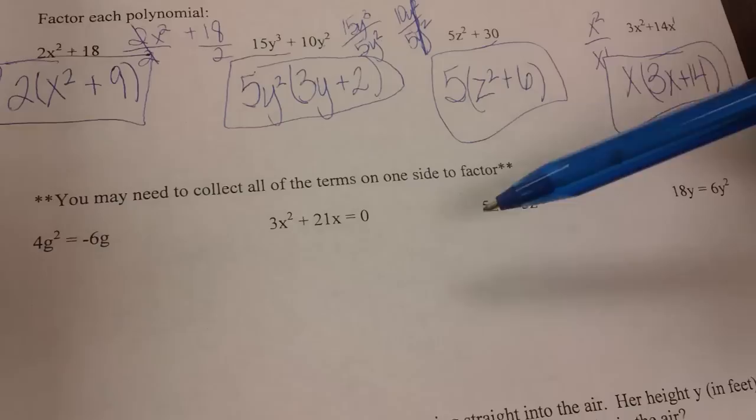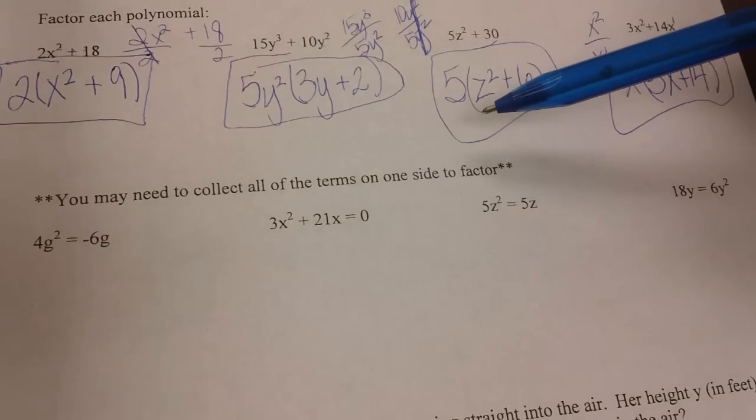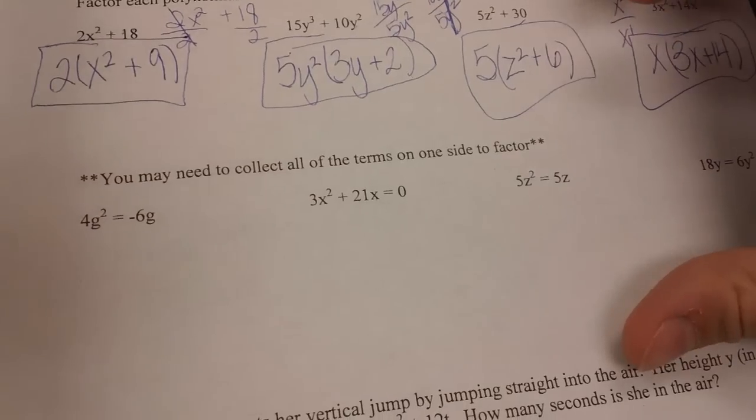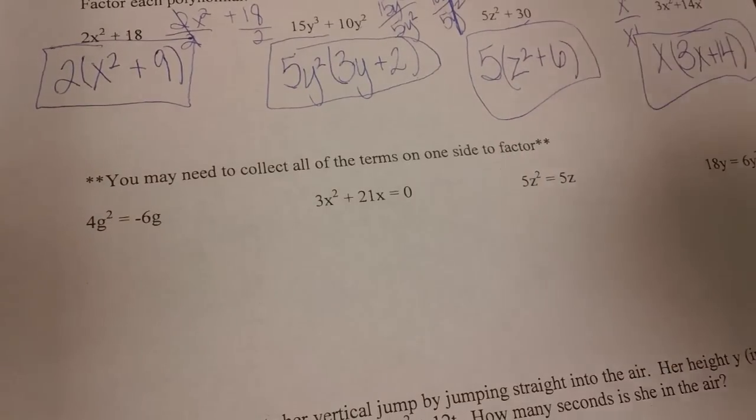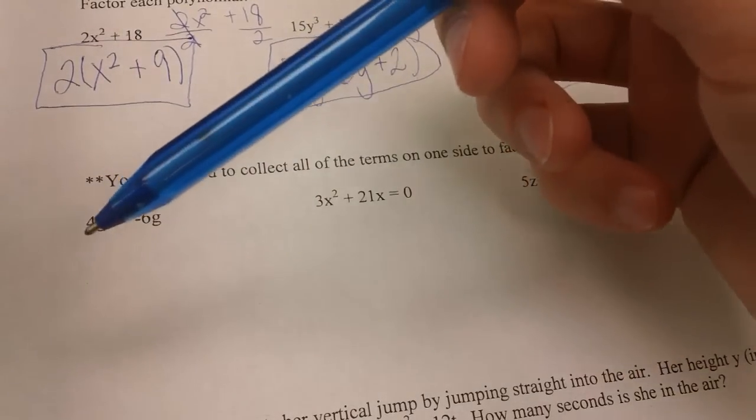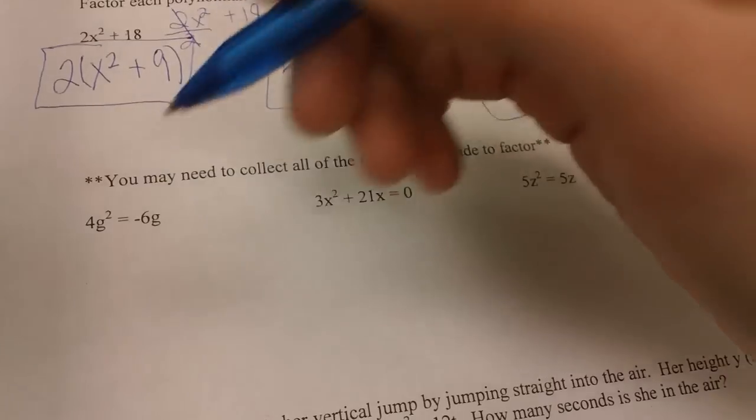Okay, you may need to collect all of the terms on one side in order to factor them. So we can't just willy-nilly take out the equal sign and move it around wherever we'd like.